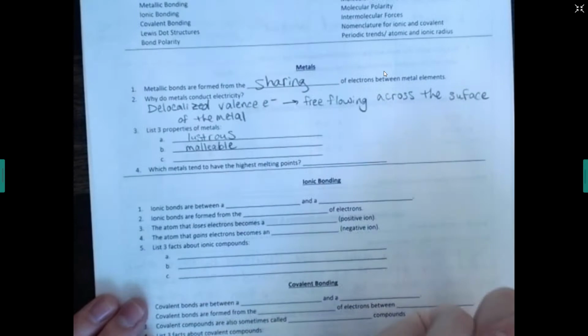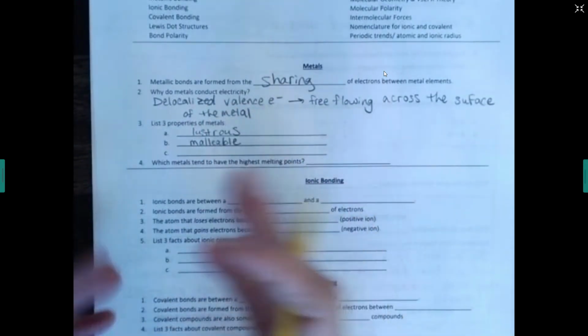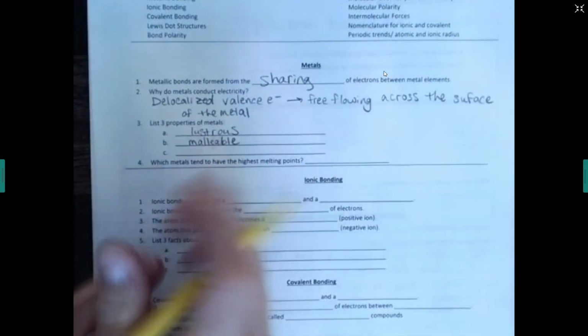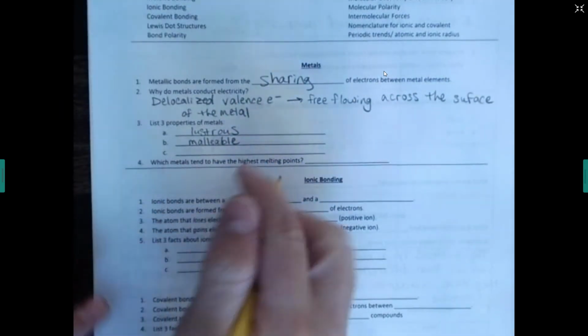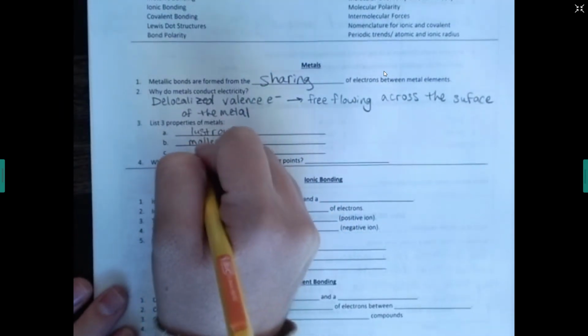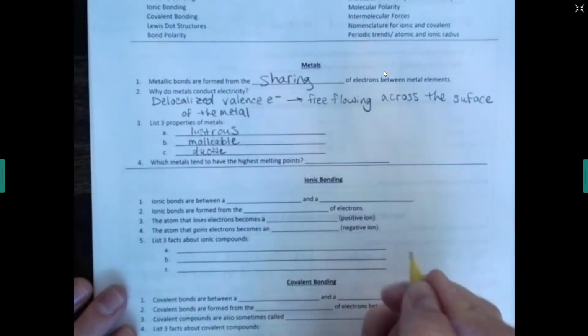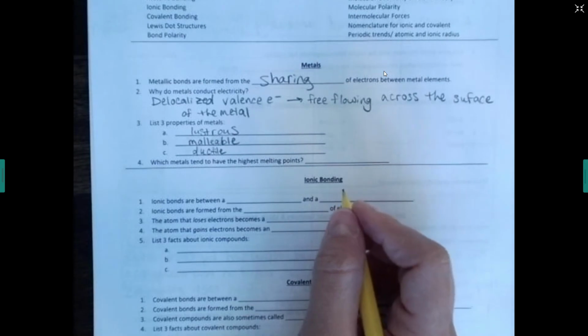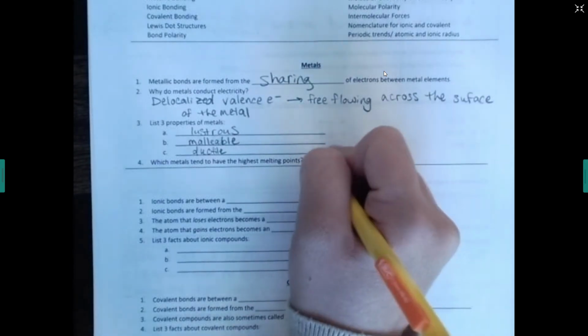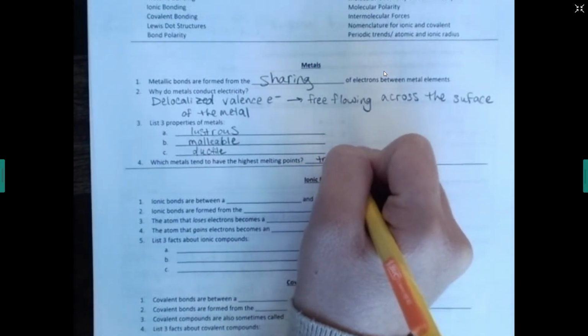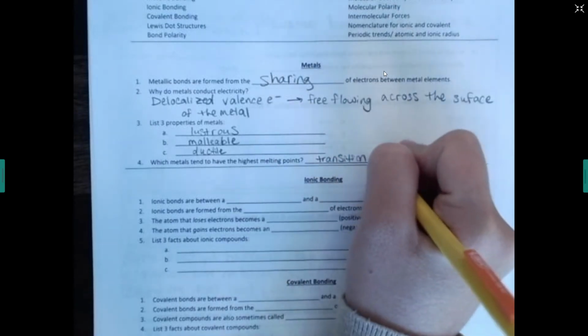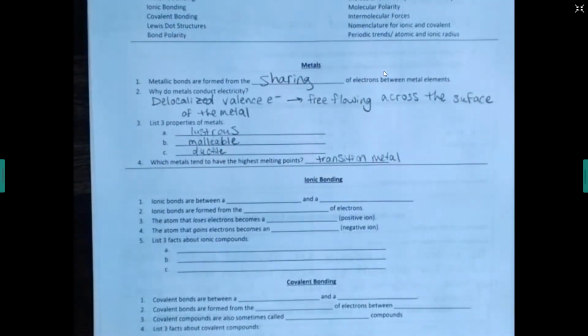Malleable? Is that right? I don't know. Okay, malleable meaning they can be pounded into sheets and bent. And ductile means that they can be stretched into wires. Which metals tend to have the highest melting points? The transition metals. Transition metals tend to have the highest melting points, okay?